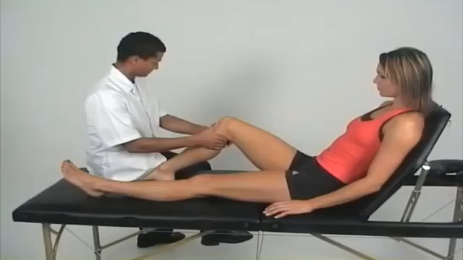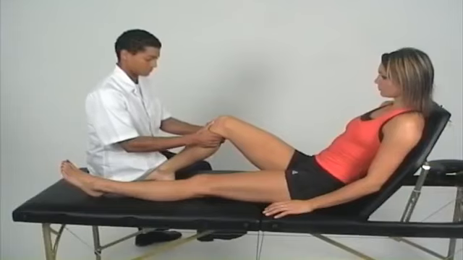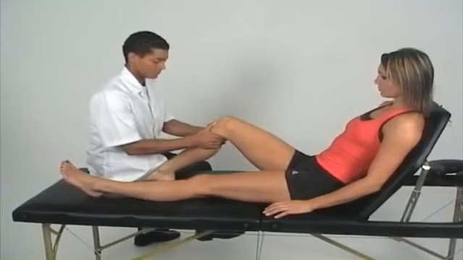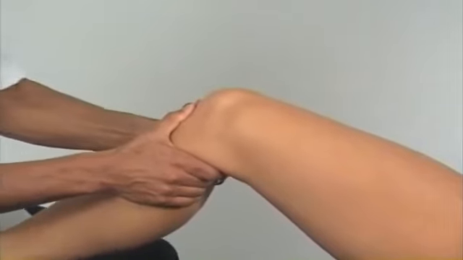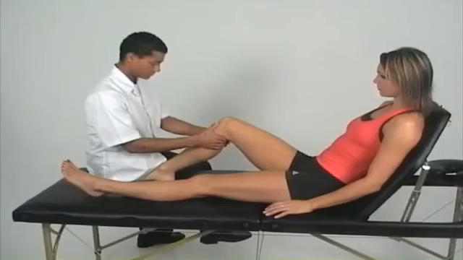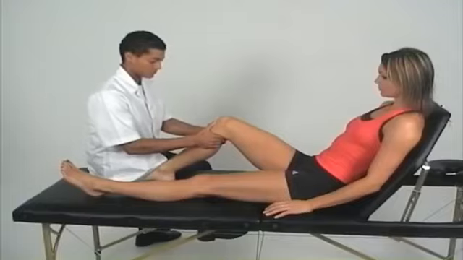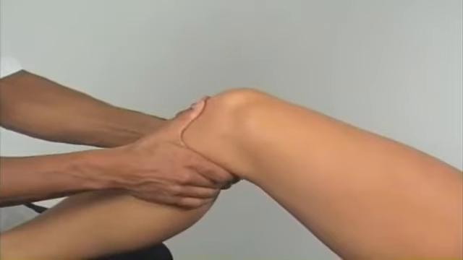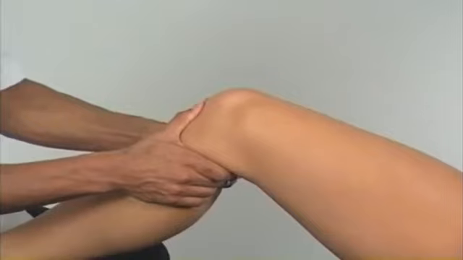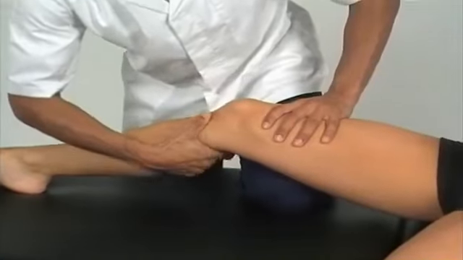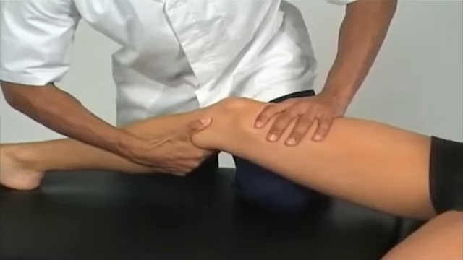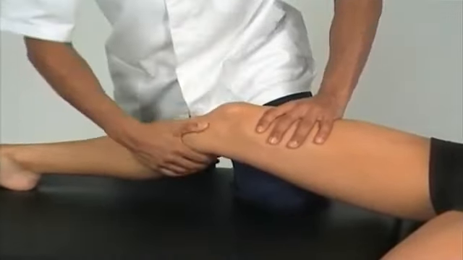There are a number of special tests which are specific to the knee joint that can be used to indicate damage to certain structures within the knee. To test the anterior cruciate ligament, the therapist may try to pull the shin bone forwards from underneath the thigh bone. This is known as the anterior draw test and is positive if there is excess movement compared to the uninjured knee. Lachman's test can also be used to test the anterior cruciate ligament. For this test, the knee is only bent to around 30 degrees.